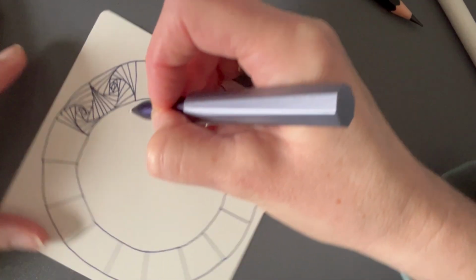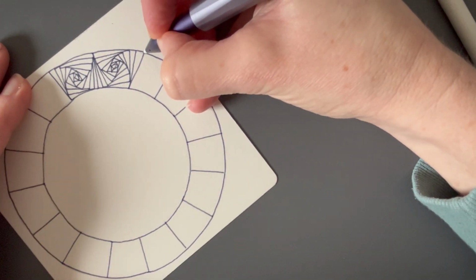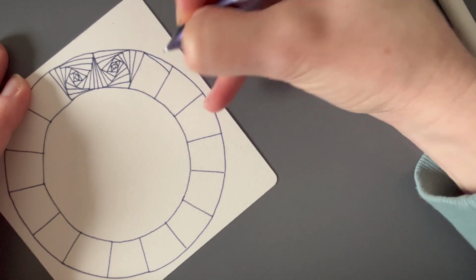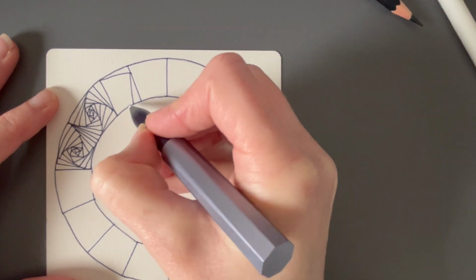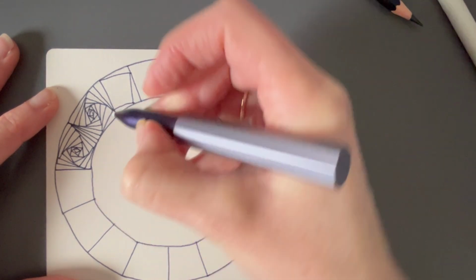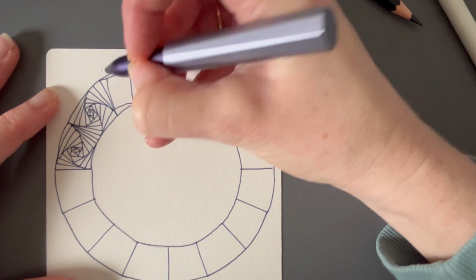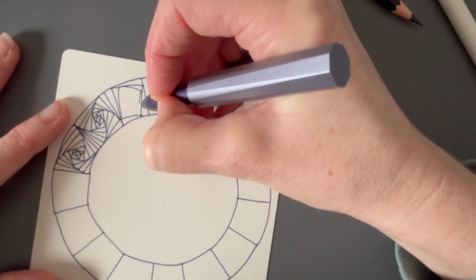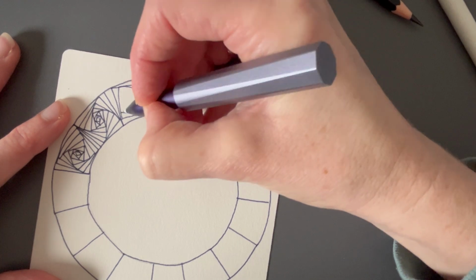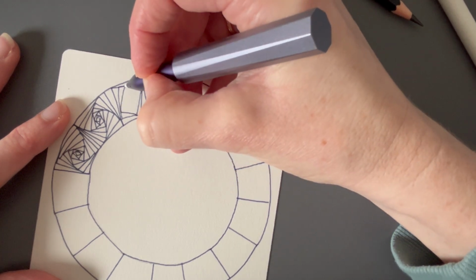I've said before in my videos, I'm just going to keep my video running in real time, and I'm not going to speed it up because I want to emphasize the fact that there is no hurry in Zentangle.